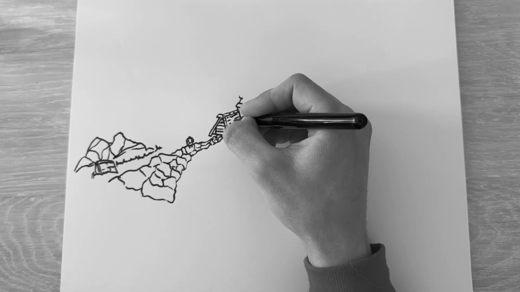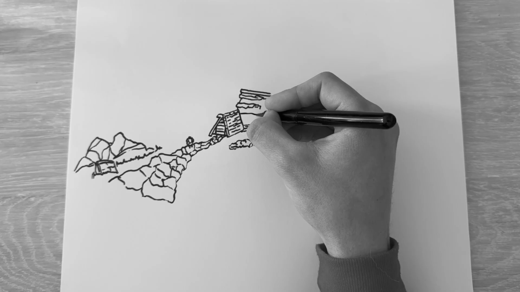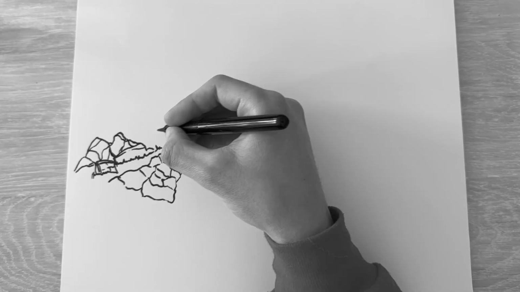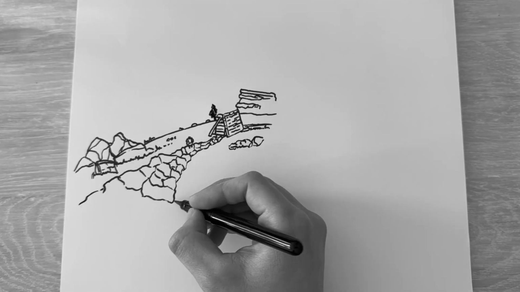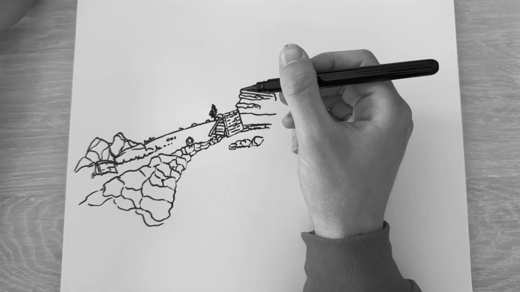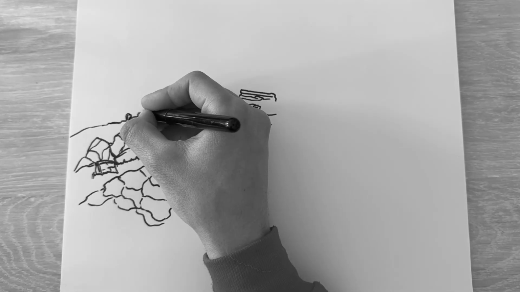I started with the subject. That's that little guy in the middle, and then the little path that he's standing on with some cobblestone. And then after that, I'm just going to be adding in that cabin because that's a key element to help me place where things are and get that perspective in.